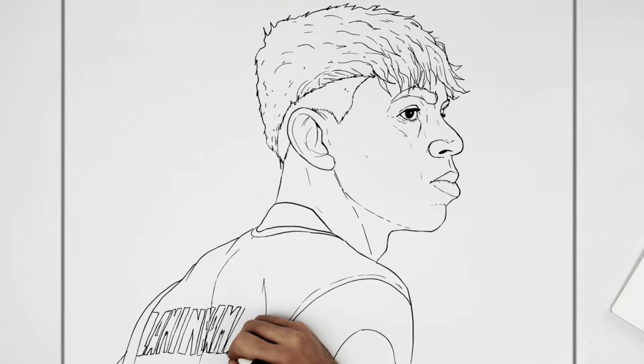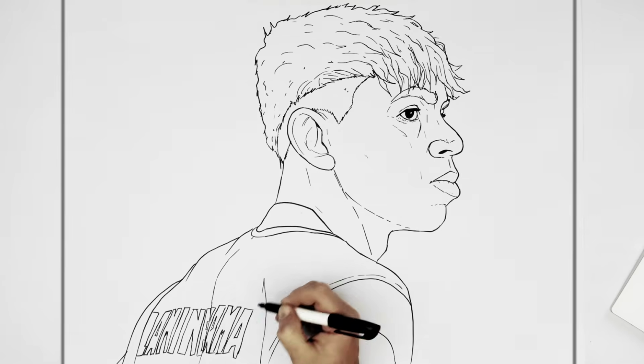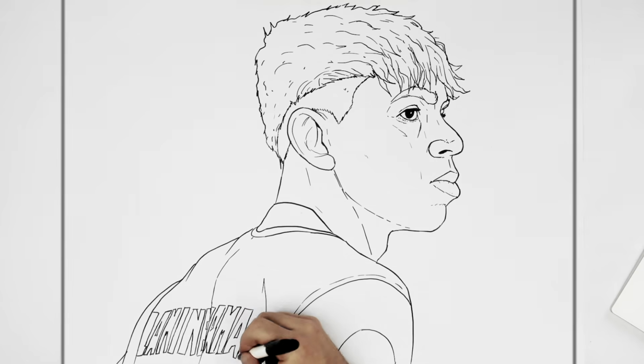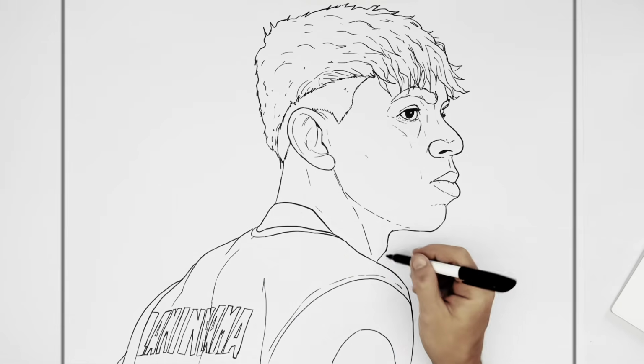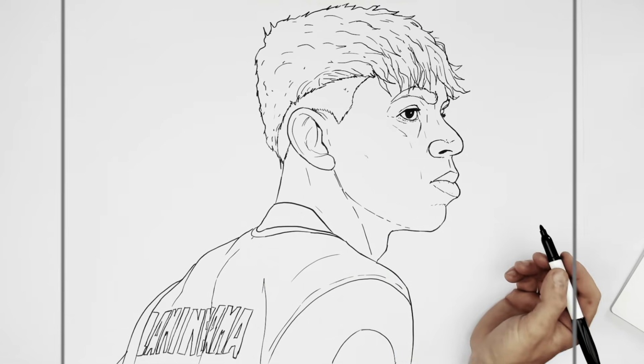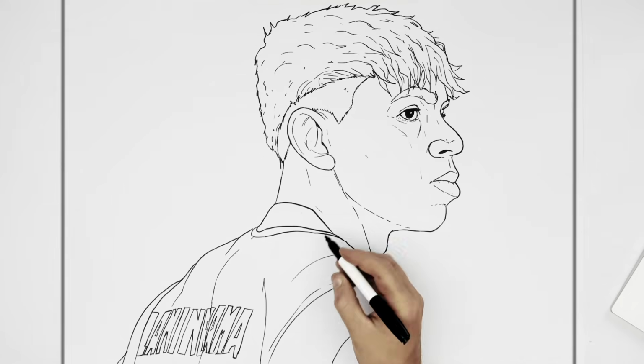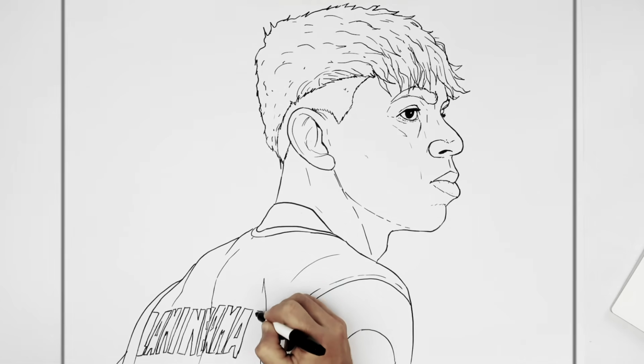Then A again. So all sort of block lettering. It's tricky, but we can do it kind of bumpy because it's on a jersey, so we don't have to be using rulers and stuff, because the jersey makes everything sort of wavy anyway, which kind of makes it easier for us. And then L.